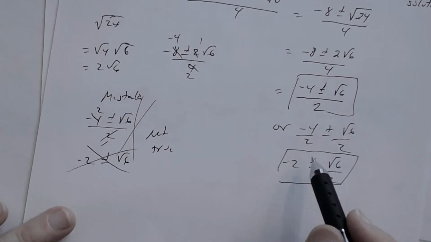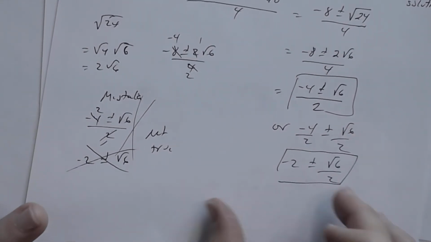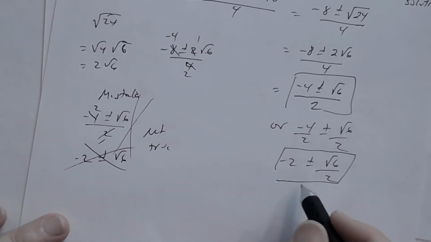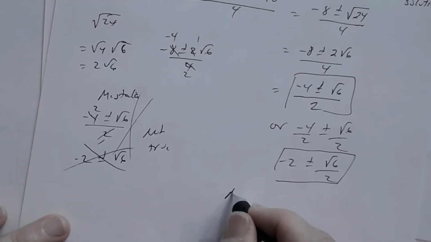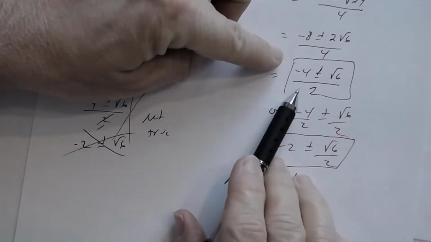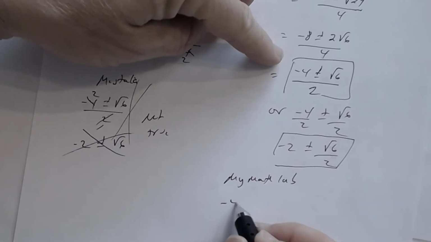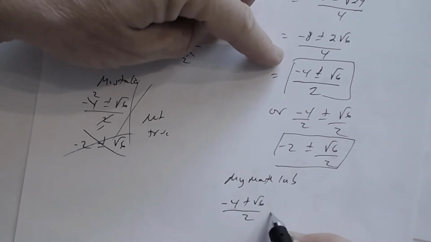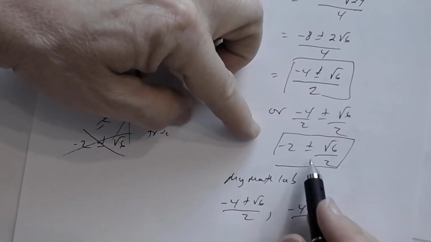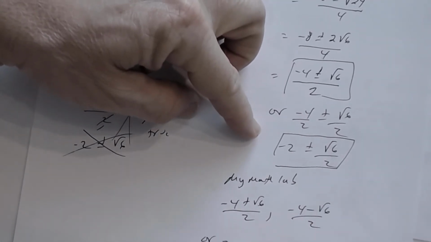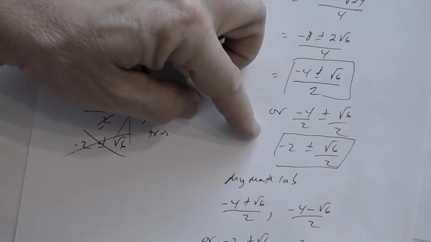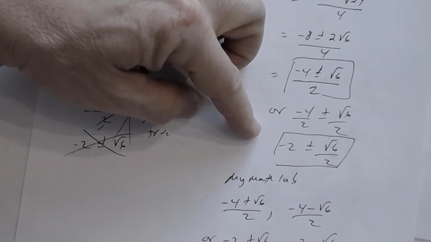All right. Now, in my math lab, they're going to want to separate these into two separate solutions. So you can use this one or this one. It does not matter. So in my math lab, just to make you aware, you can use this one. So you'd say -4 plus the square root of 6 divided by 2, comma, -4 minus the square root of 6 divided by 2. Or you can use these two separated, or you can say -2 plus the square root of 6 divided by 2, comma, -2 minus the square root of 6 divided by 2.